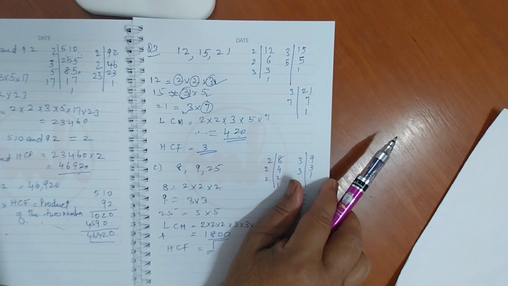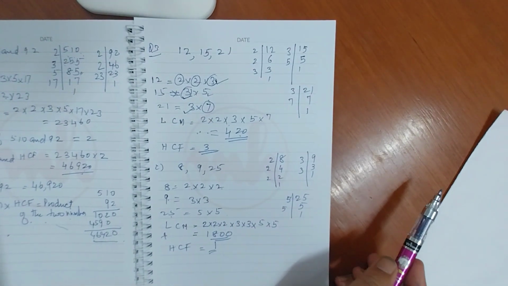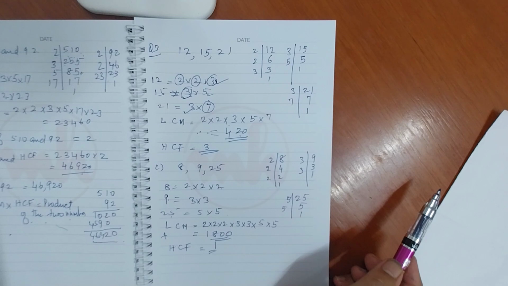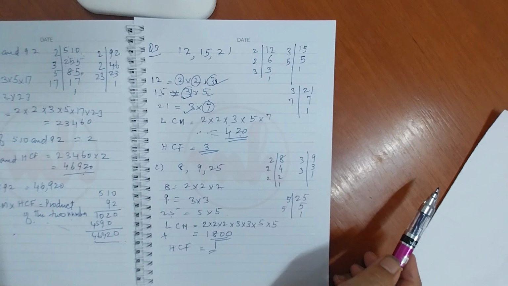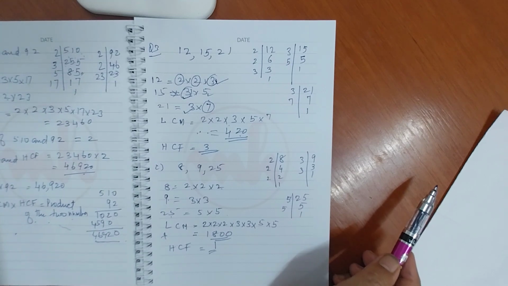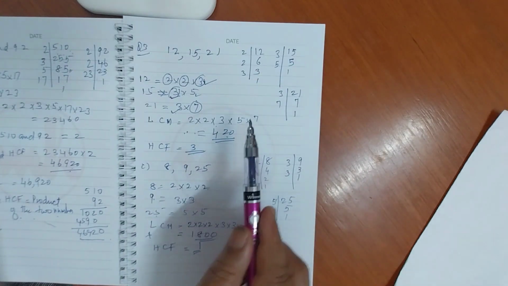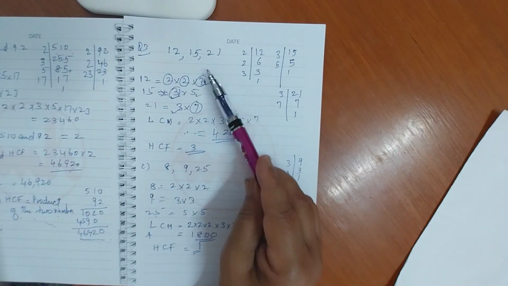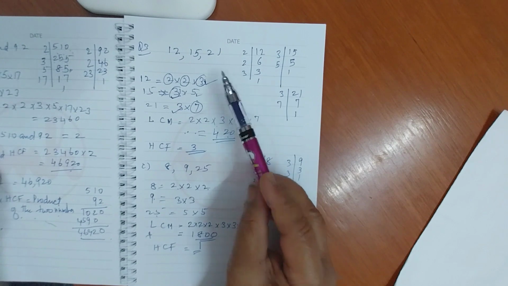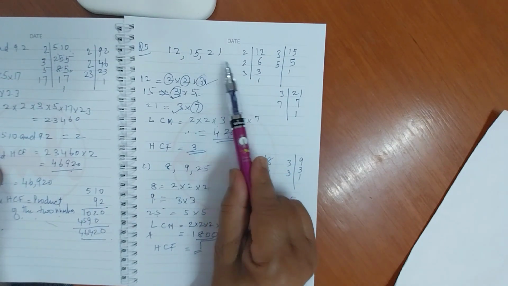Now let's move on to question number 3. Find LCM and HCF of the following integers by applying the prime factorization method. The same way we have to factorize, that's all. Here you don't have to find the product. You only have to find the LCM and HCF.